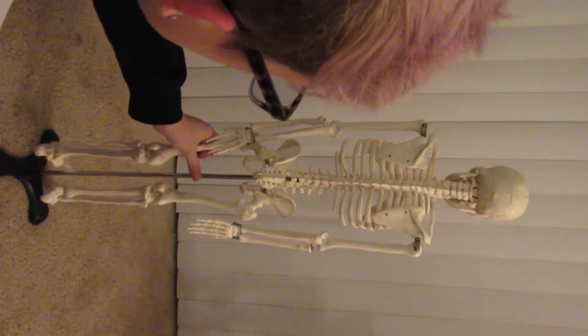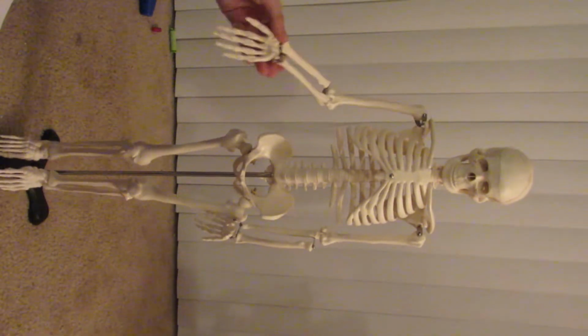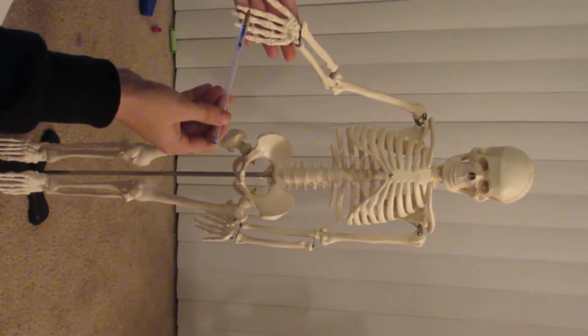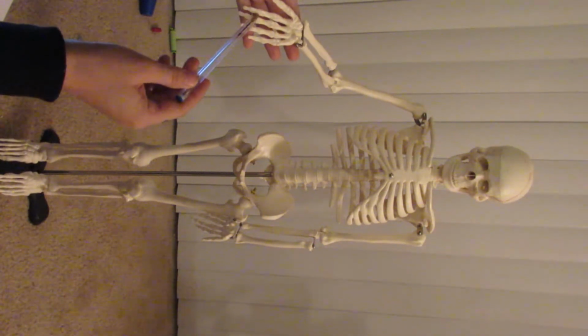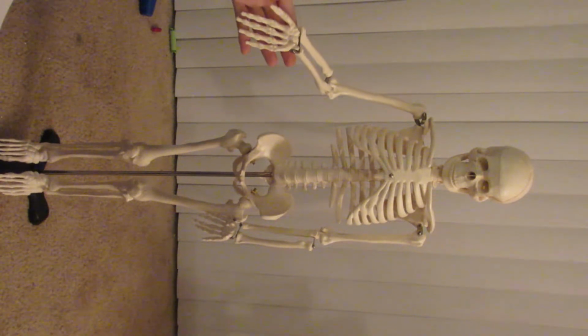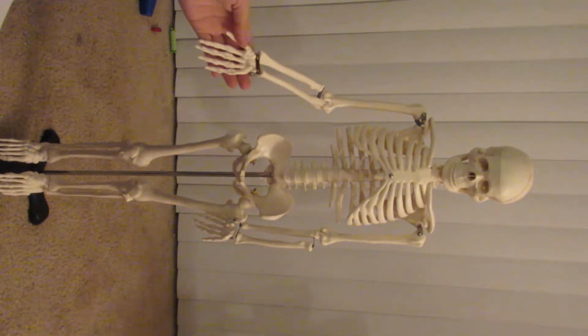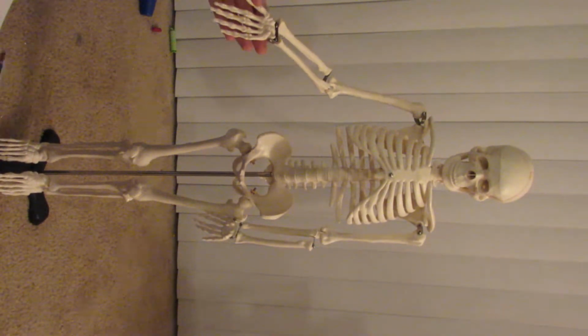On the front side, we have the hands, which are made up of the phalanges 1 through 5, which include the distal, medial, and proximal phalanges, as well as, inside, the metacarpals. The carpals themselves, we are going to go over now.